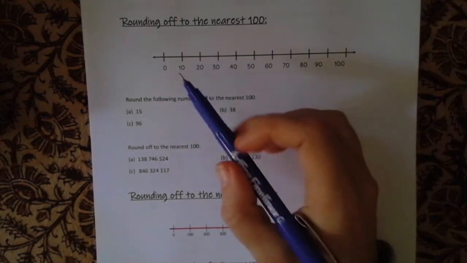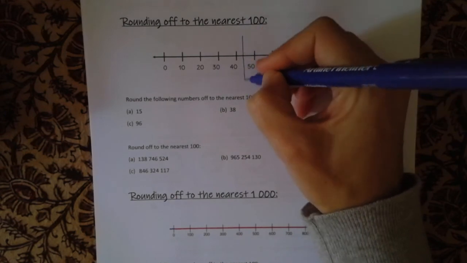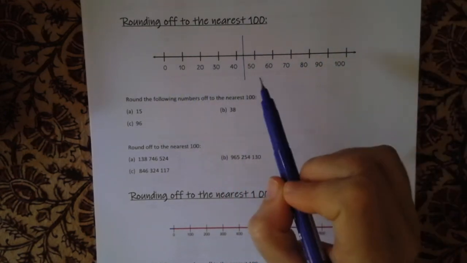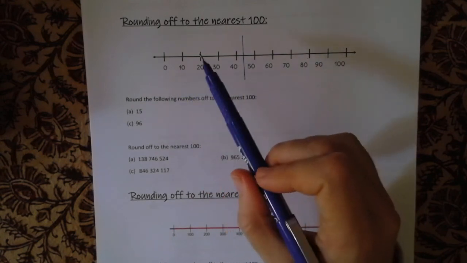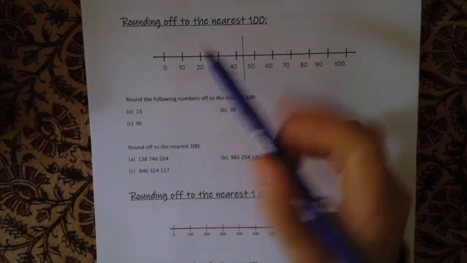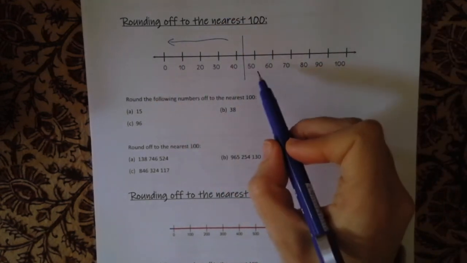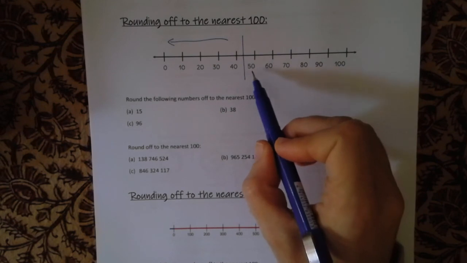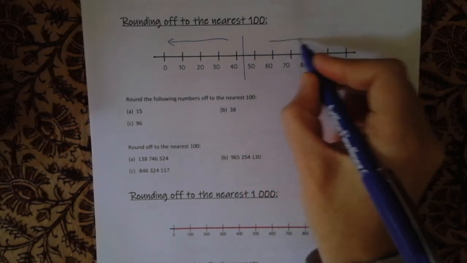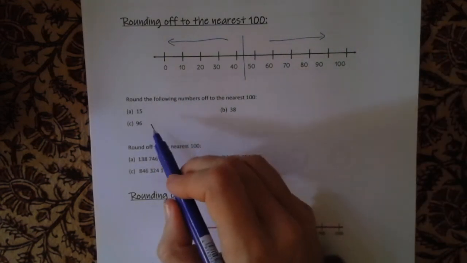Just like with the number line rounding off to the nearest 10, we're just going to draw one line here separating these values from the values on the right hand side. So if the 10 is either a 10 or a 20 or a 30 or a 40, the number is going to round back to 0. If the 10 is either 50, 60, 70, 80 or 90, the number will be rounding up to the next 100. Okay, now let's look at an example.